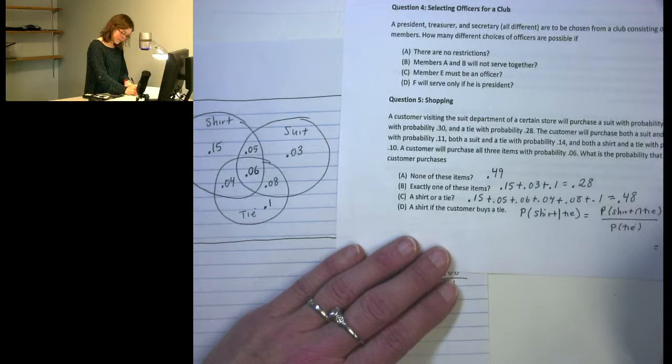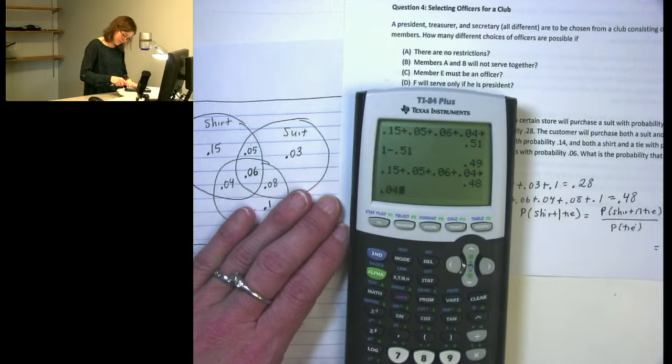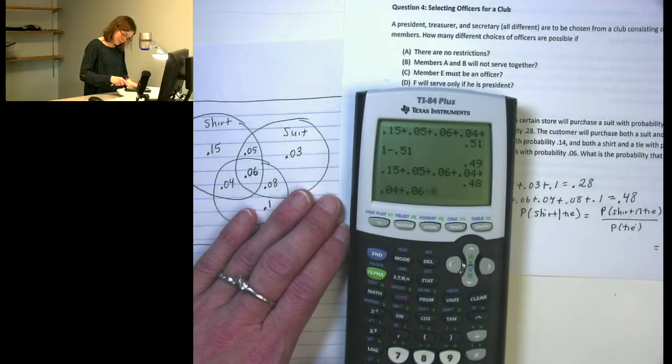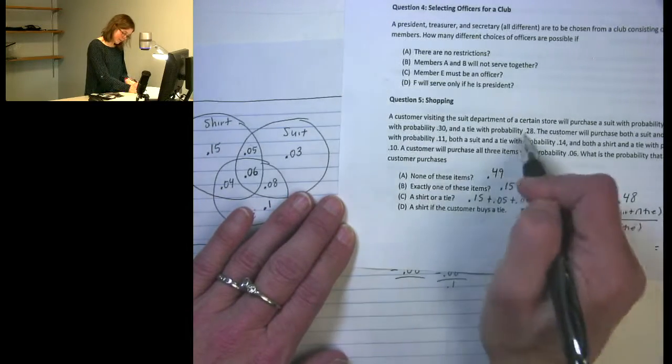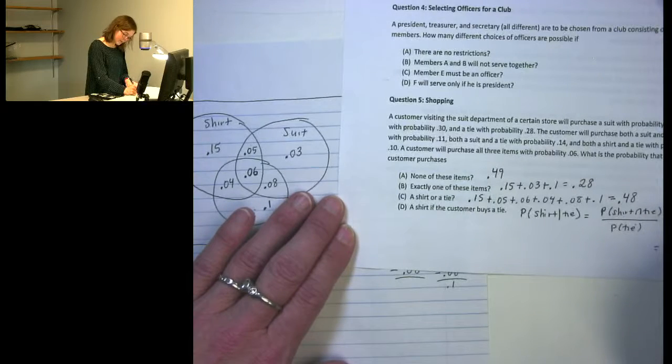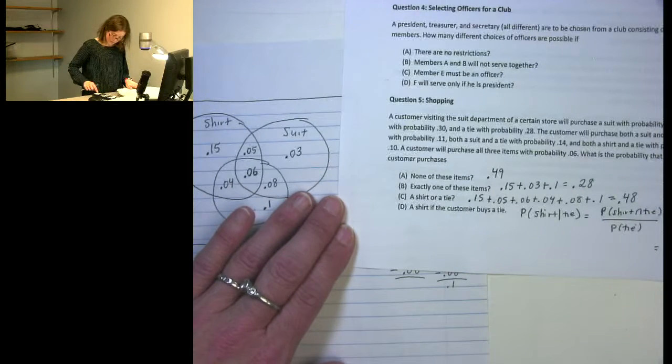This comes out to 0.1 over 0.28, which is given up here. 0.1 divided by 0.28 gives me 0.3571.